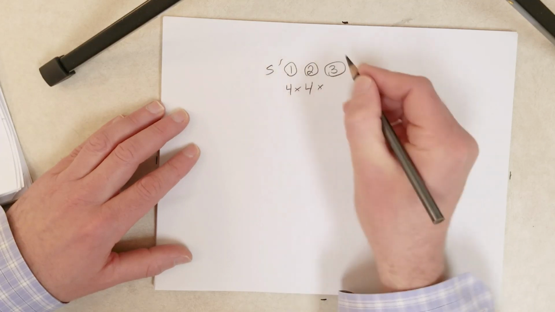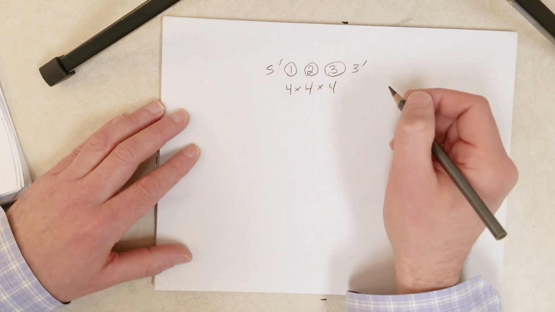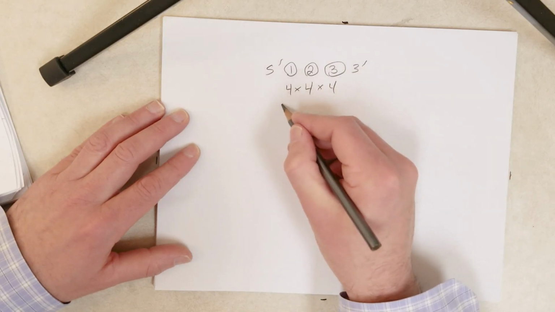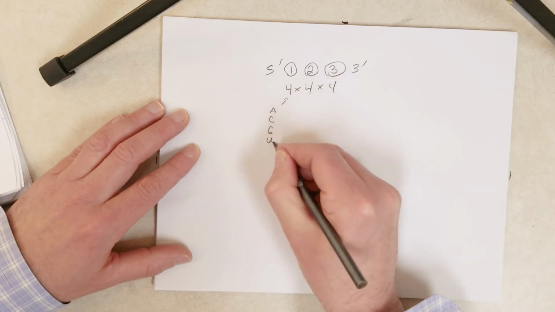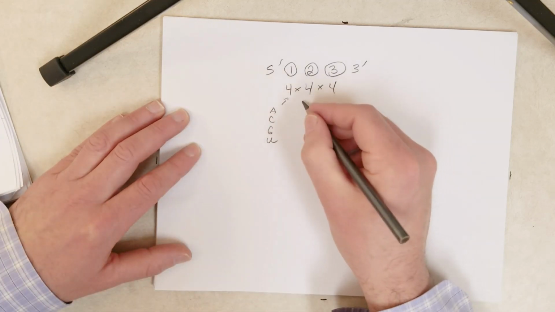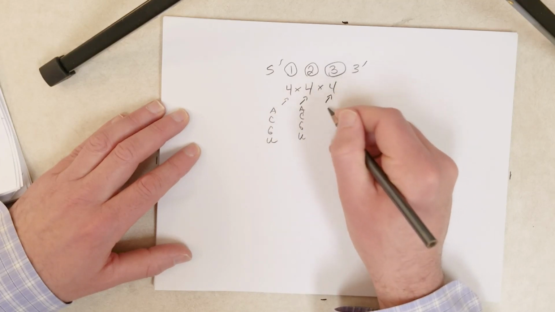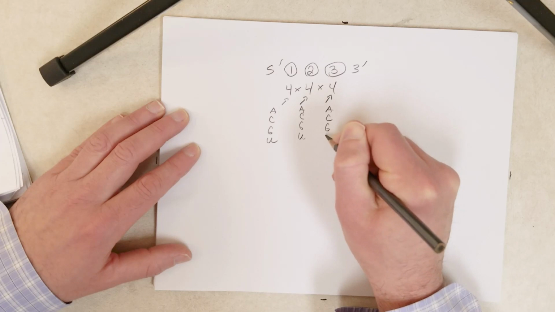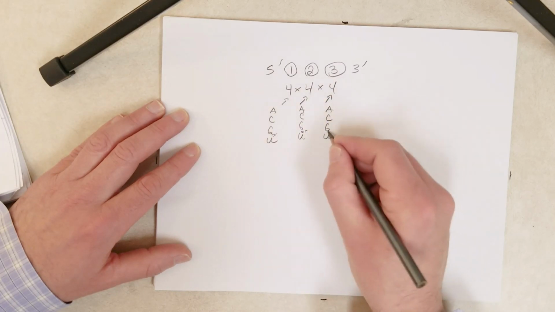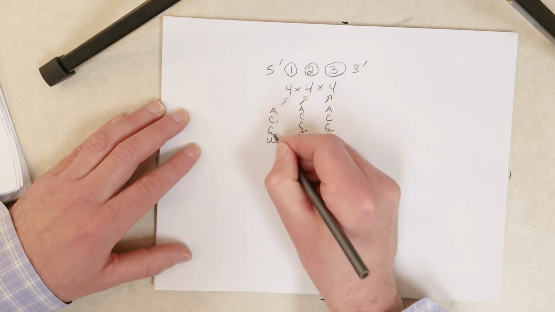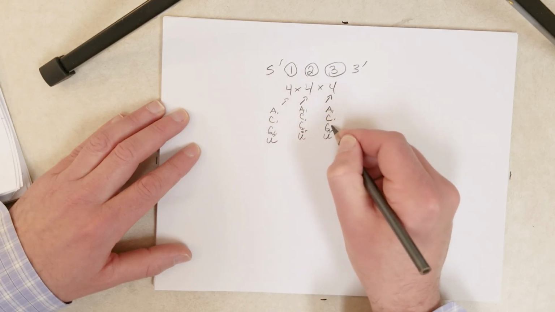Let's say this is the 5' end, this is the 3' end, and 4 possible nucleotides at this position, right? For each one, it can be A, C, G, or U. Each one of these can be A, C, G, or U. I could even put a little "or" here, but I think you get the point.